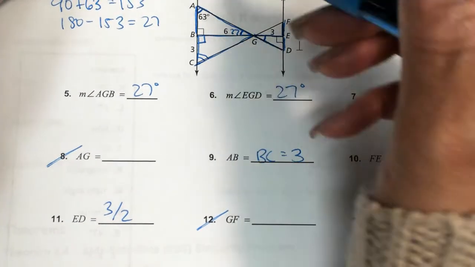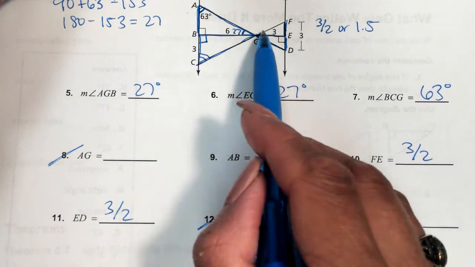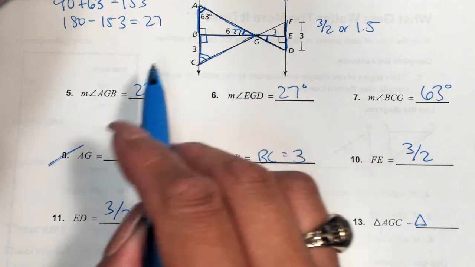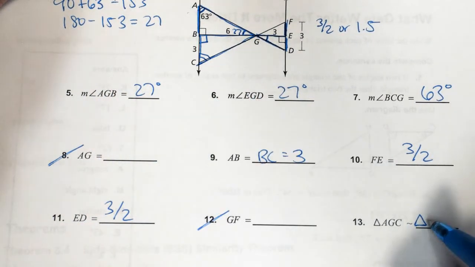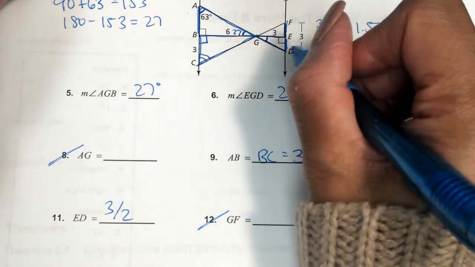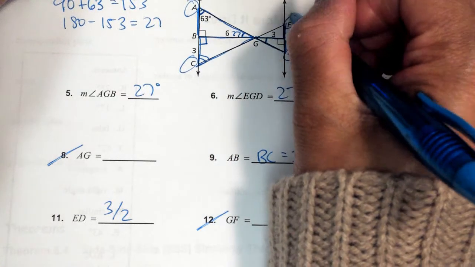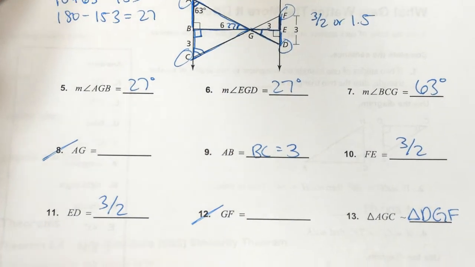Okay. Then I'm left with the last one, AGC. So I have A, G, and C. So AGC is that whole triangle. And what's congruent to AGC? Well, A is congruent to D because it's on the opposite side. And then C would be congruent to F, and G is shared. So DGF would be 13.